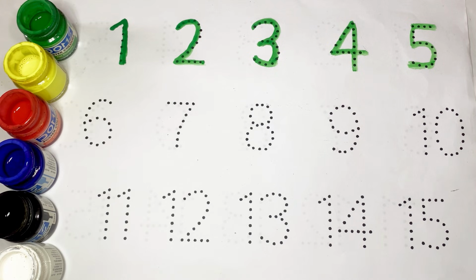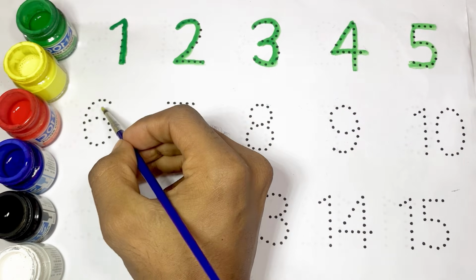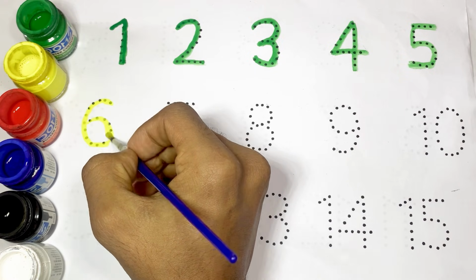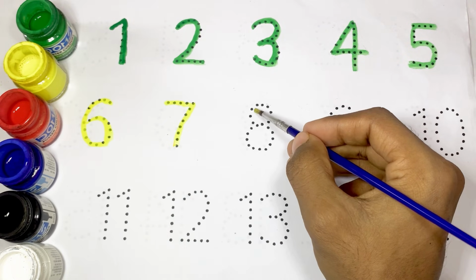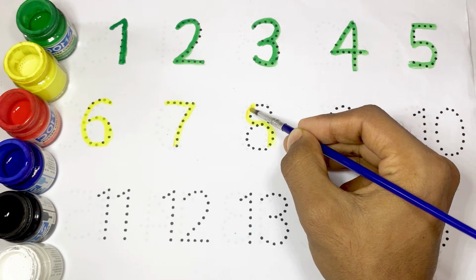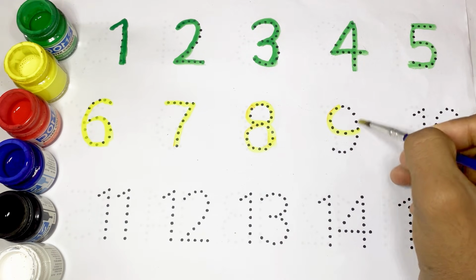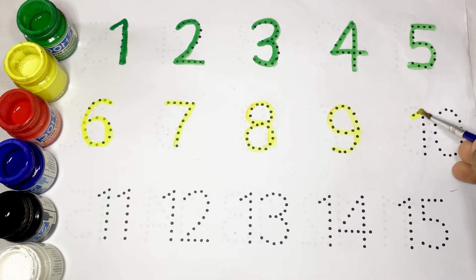Kids, now draw the number 6 and use yellow color. S I X, 6. 7, S E V E N, 7. 8, E I G H T, 8. 9, N I N E, 9. 10, T E N, 10. The number 10.